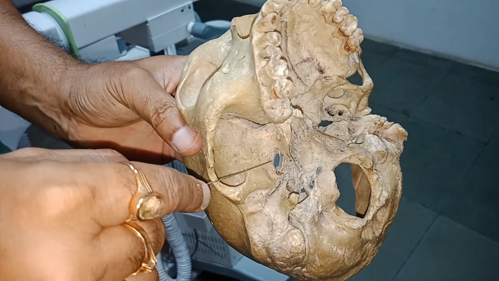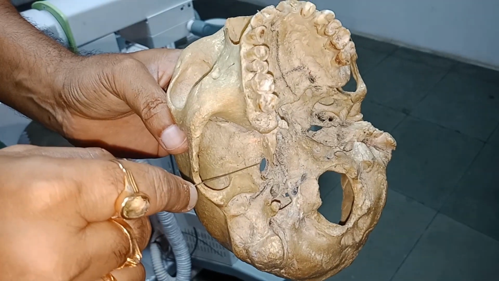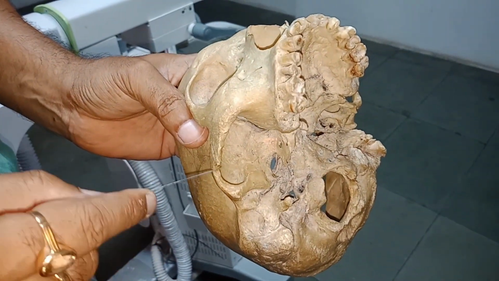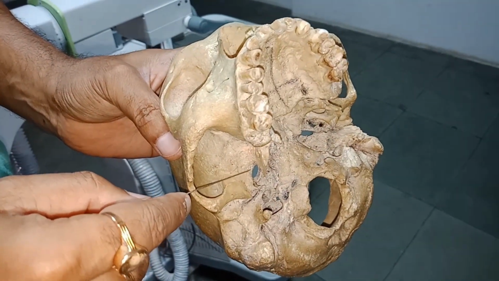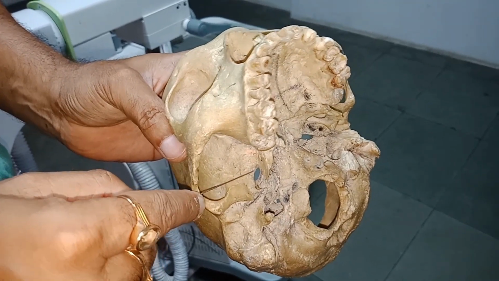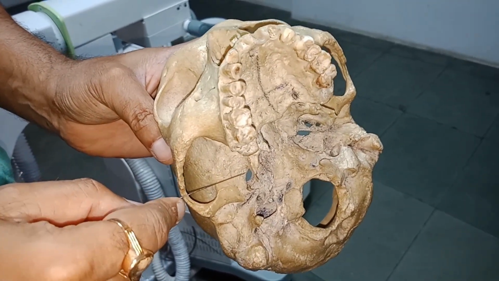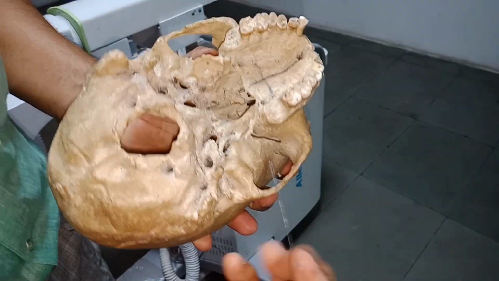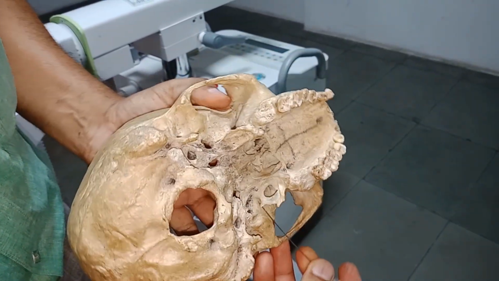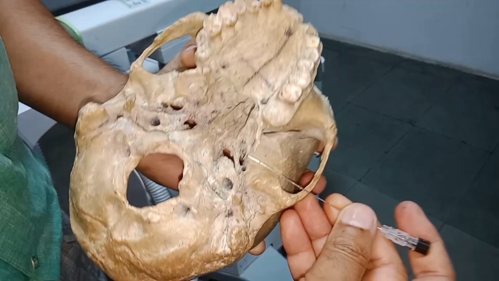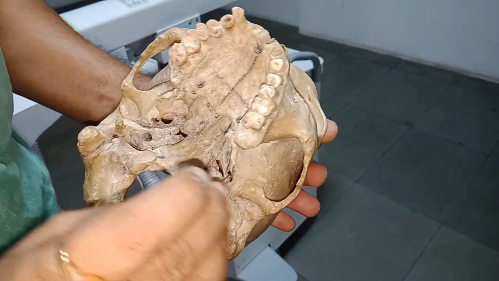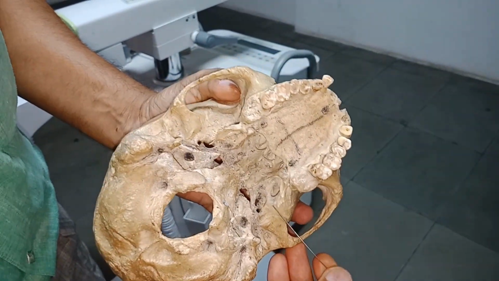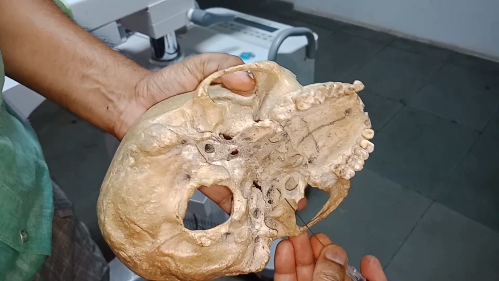So in the fluoroscopic view, if I see the lower border of the zygomatic, my needle is just at the level of the foramen, just about to enter it. You can see this is the foramen. So this is the level of the zygomatic.